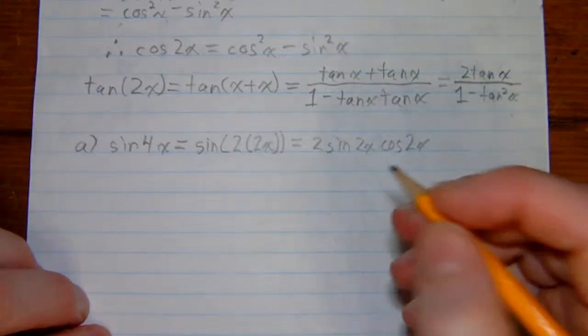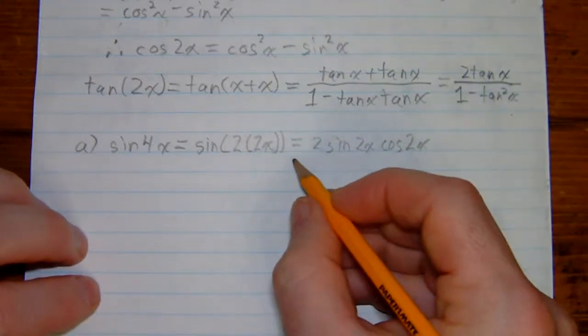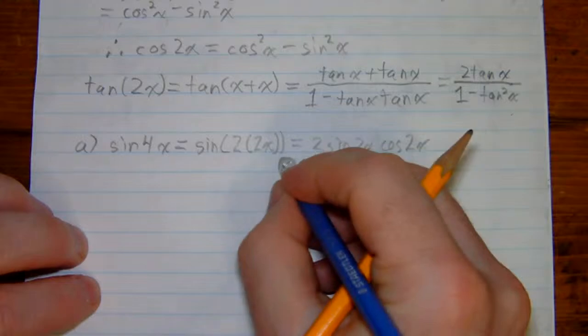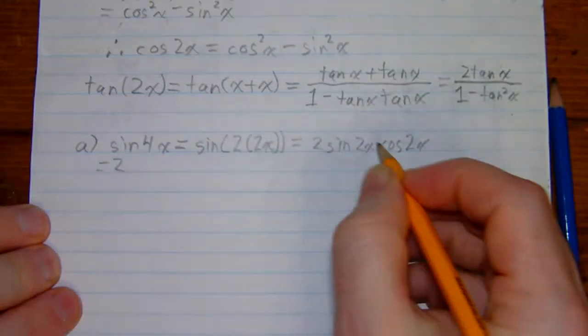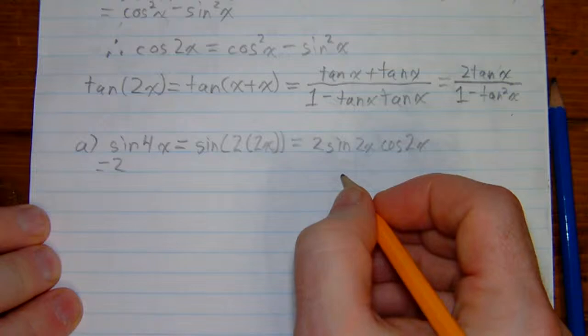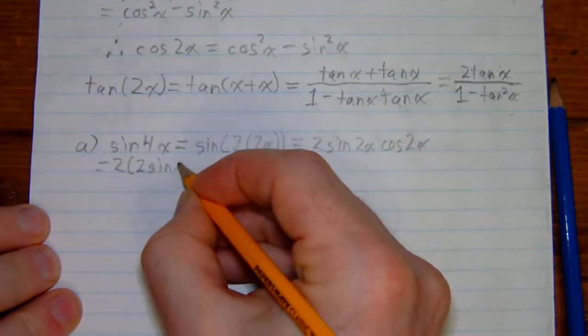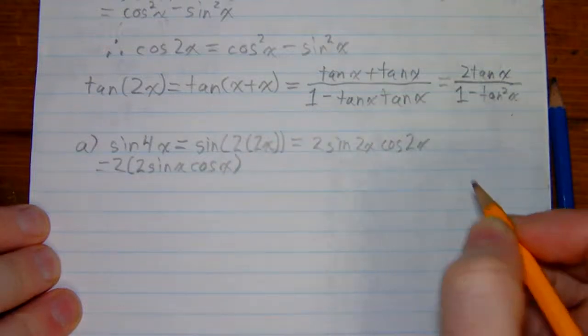We could stop there, but we'd like to simplify it out as much as possible. So, and I'm actually going to do this at the start of the line here to make sure I have enough space. So that is 2 sine 2x. Well, sine 2x, we have a formula for. It's 2 sine x cos x. That is the formula we just developed.